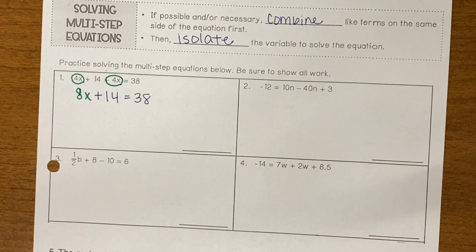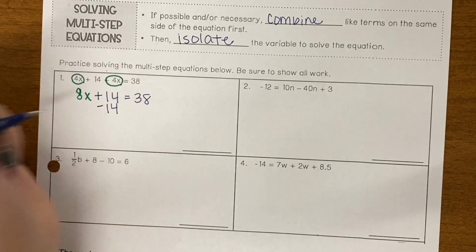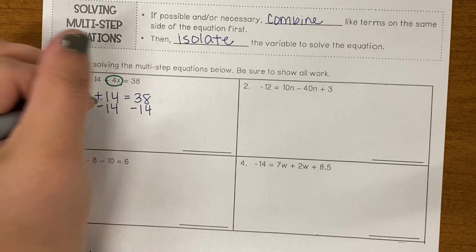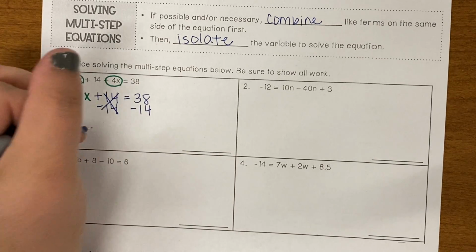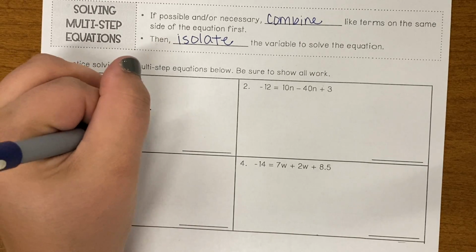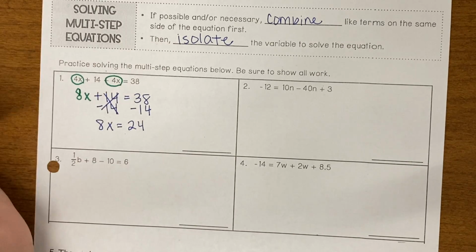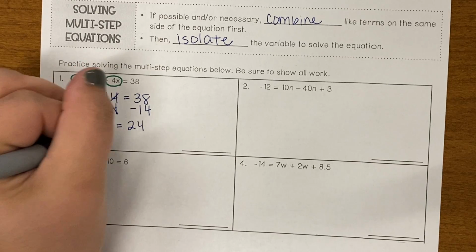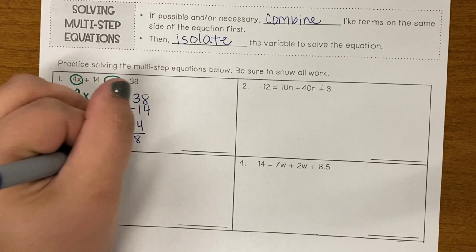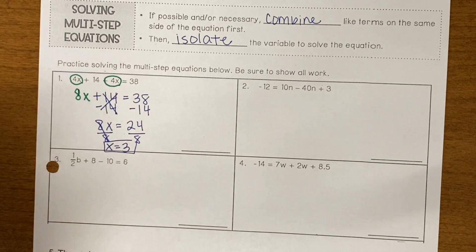Now that I've combined those like terms, I've just created a two-step equation. First I must cancel out the constant by subtracting 14 from both sides. I have 8x equals 24. I need to get x by itself, so I'm going to divide by 8 to cancel that out. And now I have x equals 3.